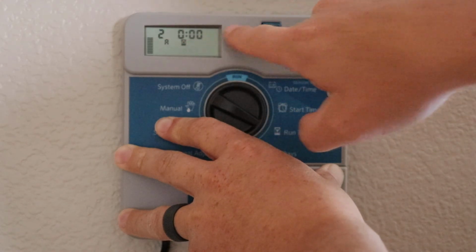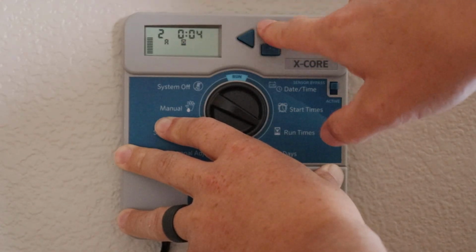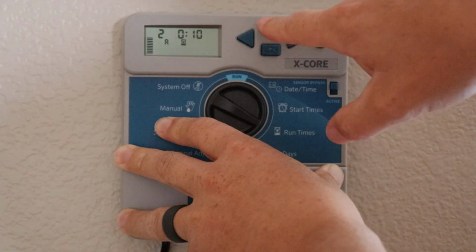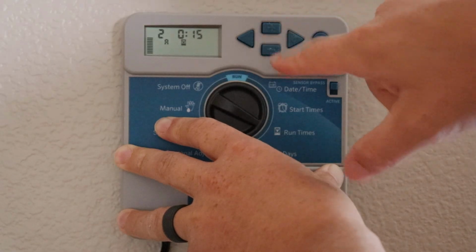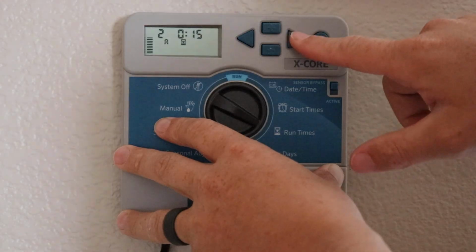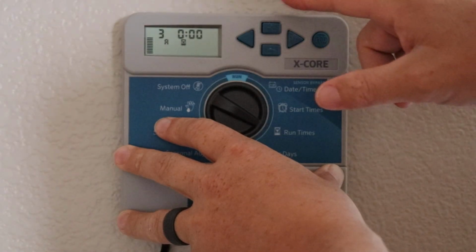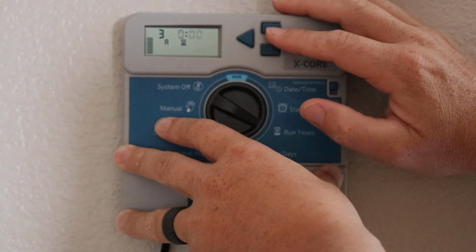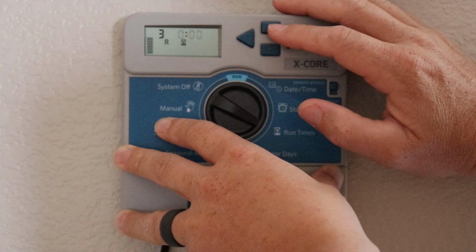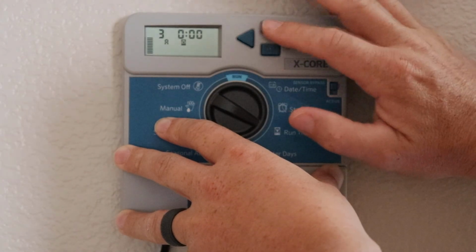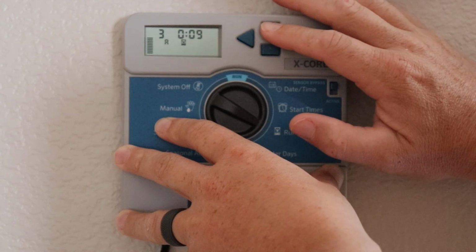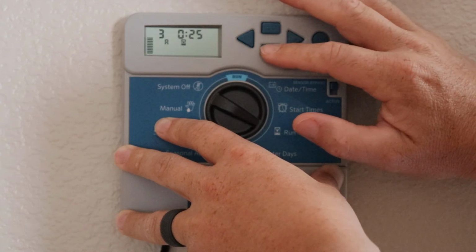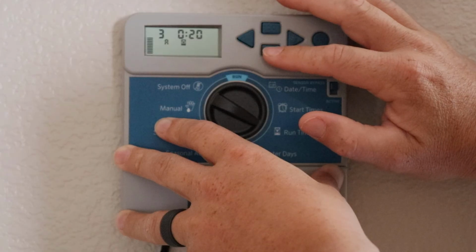Now we're going to change the time to 15 minutes. There you go. And you're going to do that for each zone. So let's pretend zone 3 was your drip in your parkway, which is the grass outside of the sidewalk. That's the only area that you would probably have that has drip in the grass. So we're going to change that to 20 minutes. Oops, I held down and it went too fast. There we go, go back down to 20 minutes.